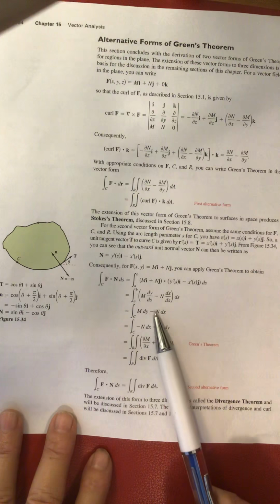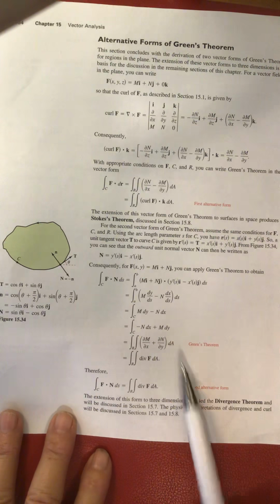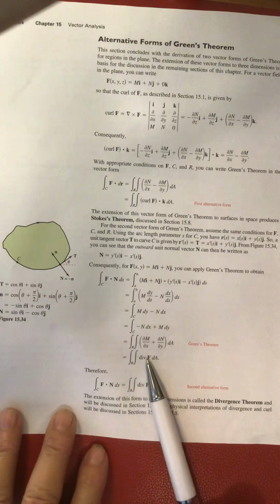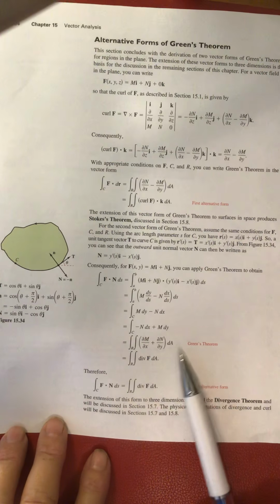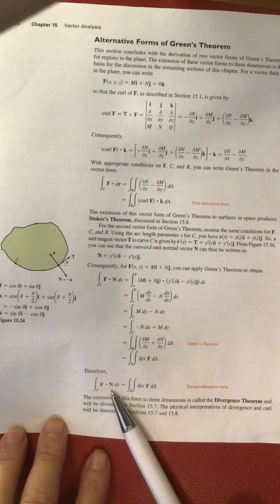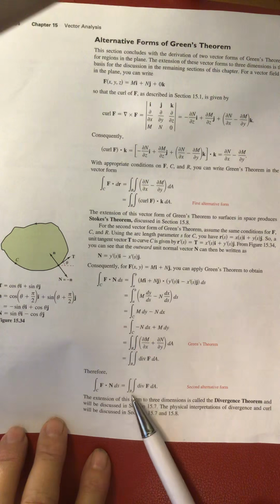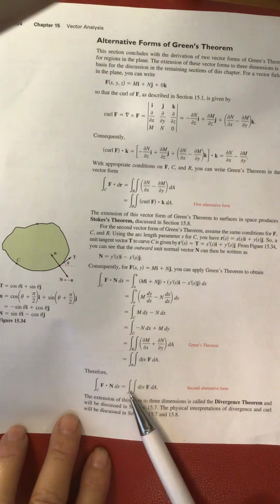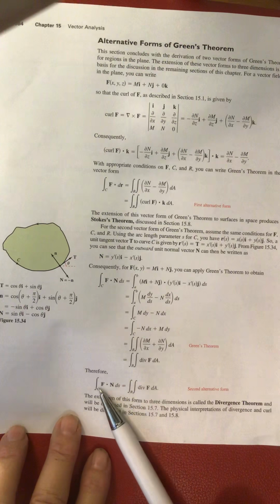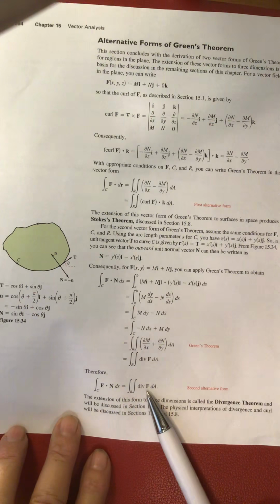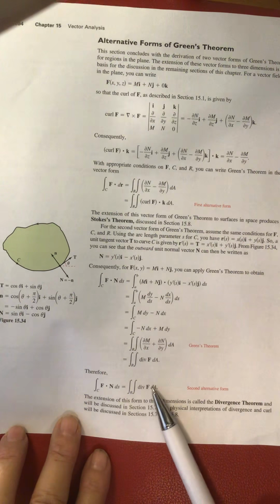Now we can take the dot product, do the arithmetic, and we end up with an alternate form of Green's theorem: the flux can be found by taking the double integral over the region, if our curve is closed and counterclockwise oriented, of the divergence of F dA.